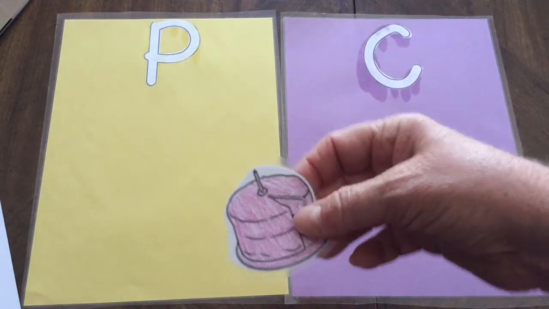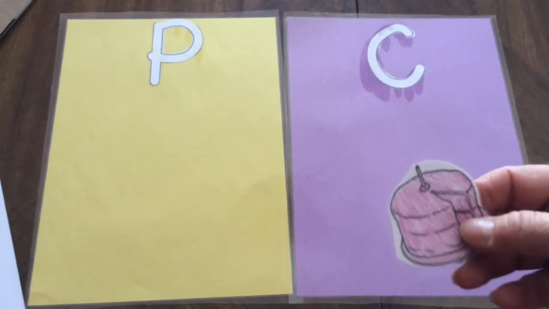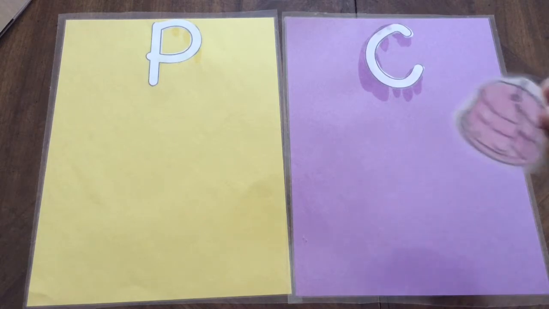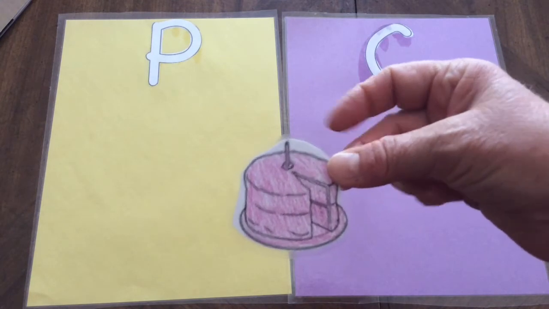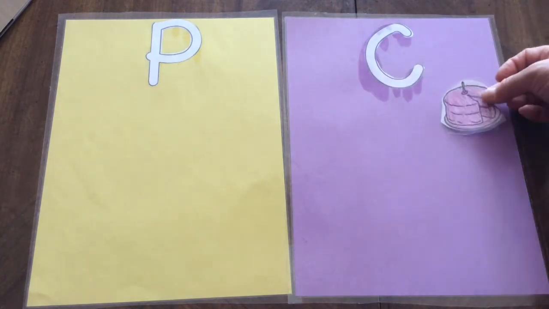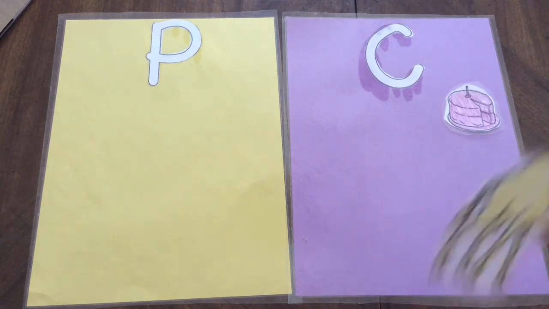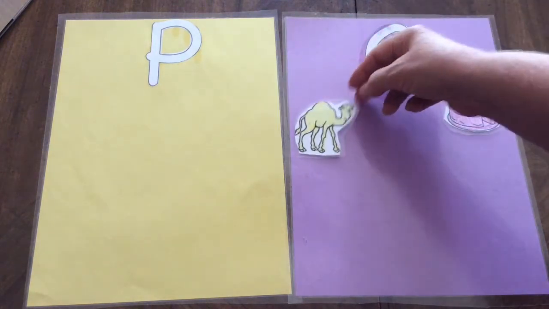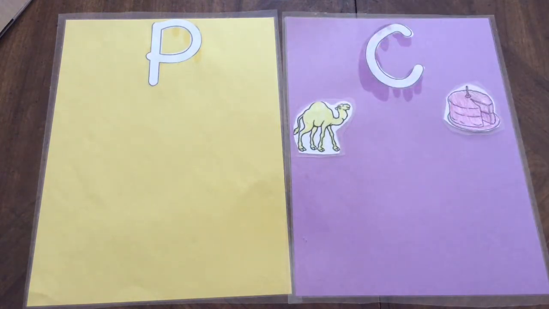My first activity for this book would be the Picture Sort Center. The students will name things that begin with P or C, the sound P for P or K for C. For example, I'd give them a cake. Cake goes with C. Camel. K. They'd have all the different pictures there in their center. I would model this for them first and then leave it there and let them do it.